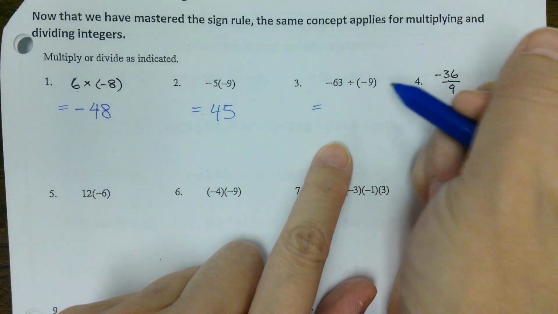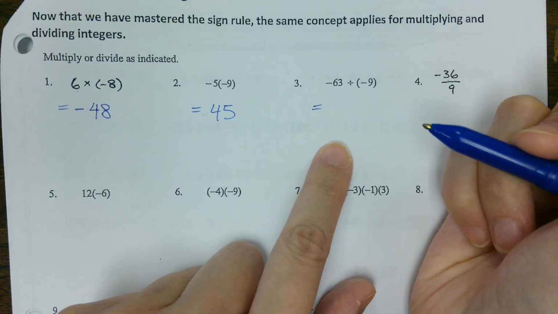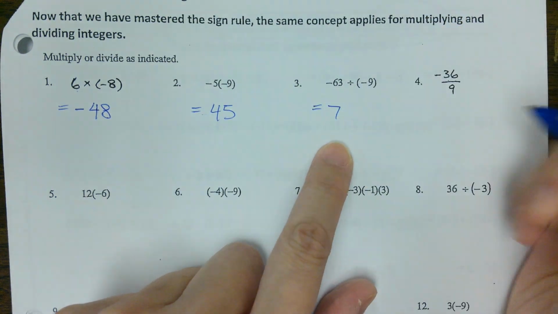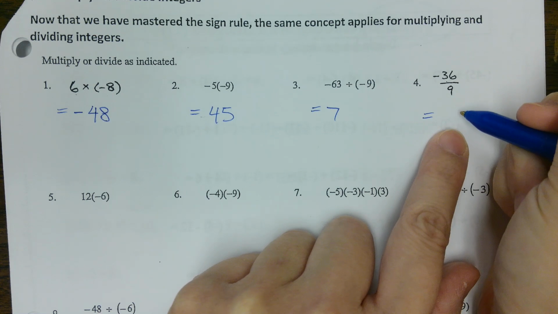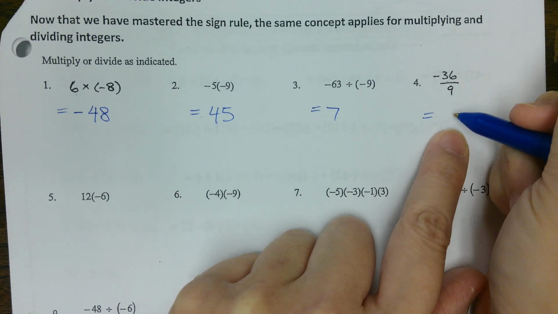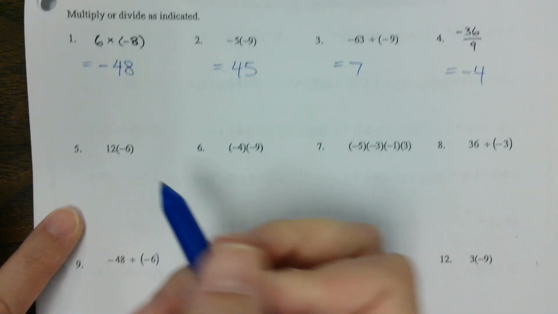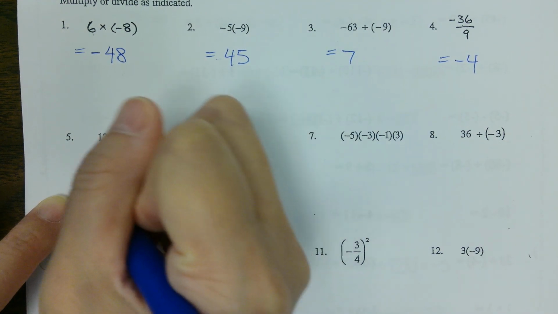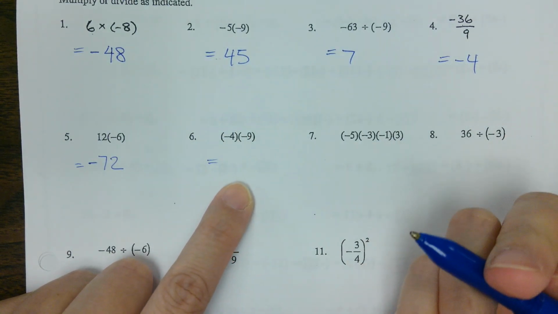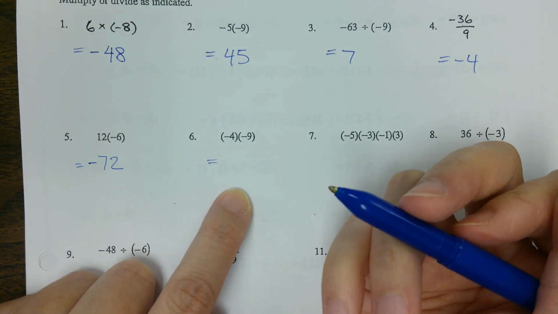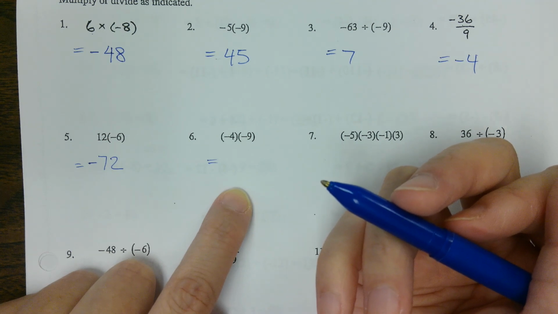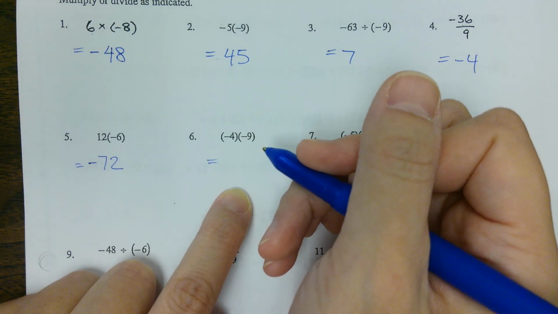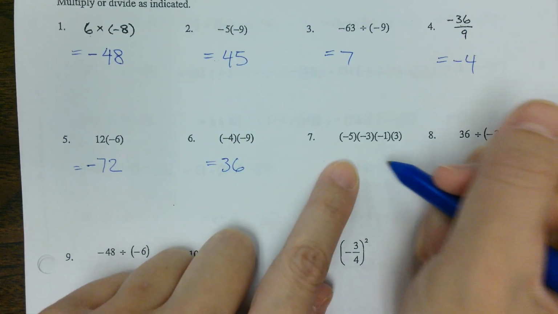Okay, what about this? -63 divided by -9. +7. Good. Negative 36 divided by 9? Negative 4. Yeah. 12 times negative 6? Negative 72. Good. Okay, let's keep going. Negative 4 times negative 9. Yep, positive 36 or just 36.